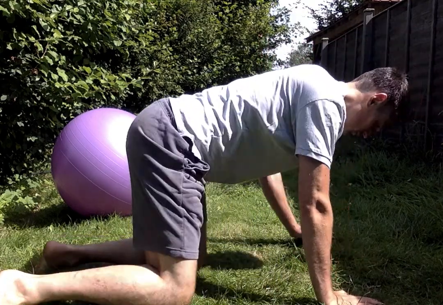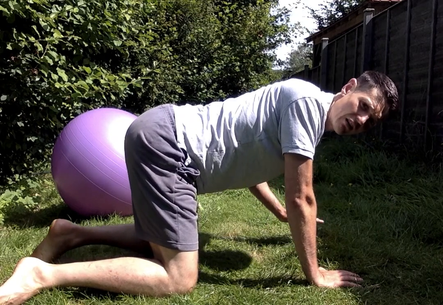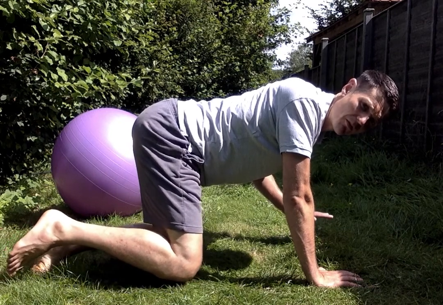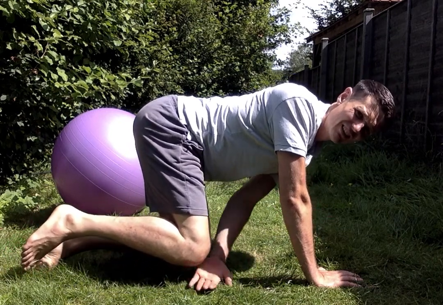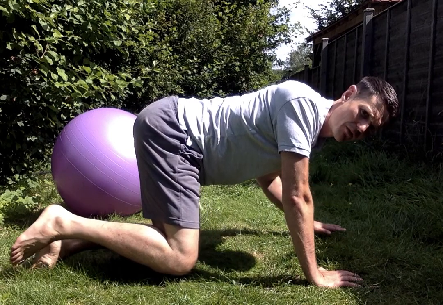It's going to be a bit tricky to see, so I'm going to exaggerate it. But we're back in the 4-point position again. And what we're doing is we're taking one hand and the opposite foot and lifting that up off the floor. So you can see I've got my knee flying off the floor and my opposite hand also flying up off the floor.